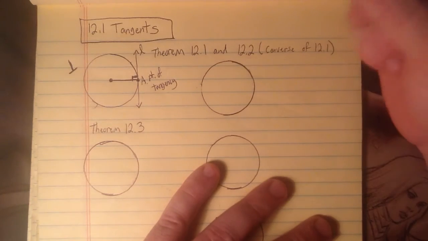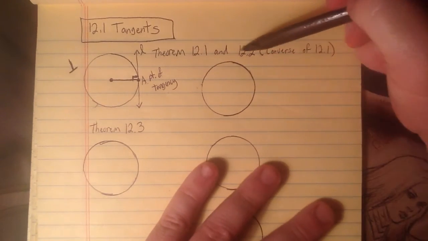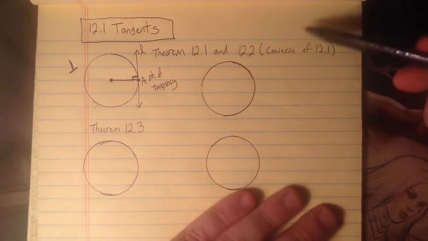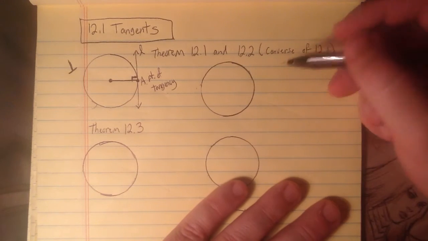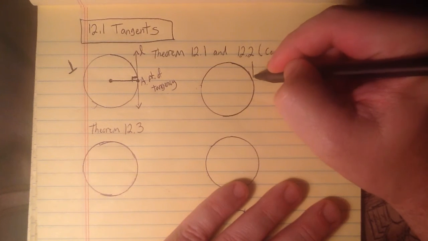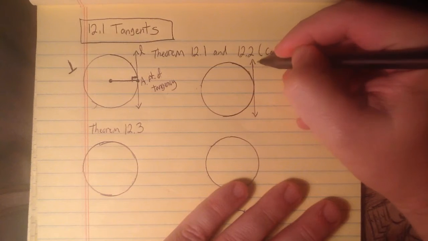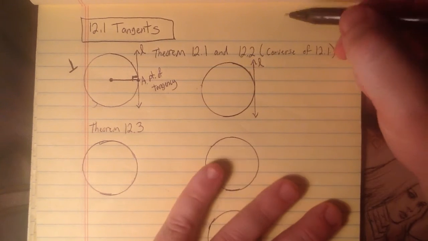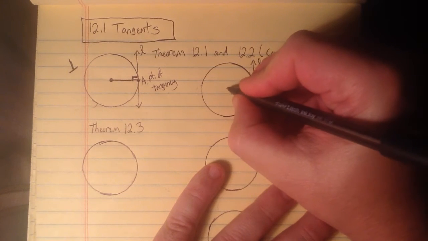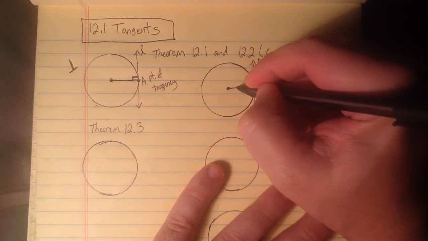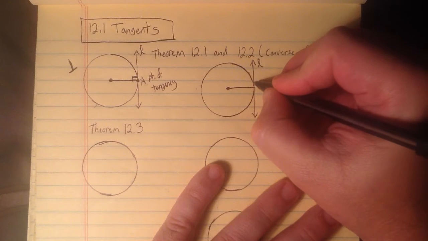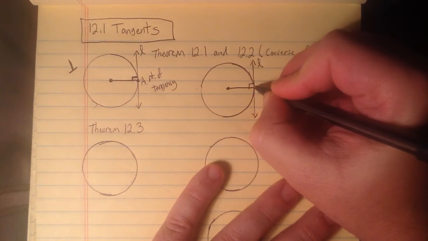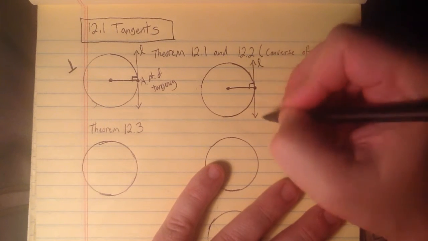Okay, all right. So theorem 12.2 basically is just the converse of 12.1. So now we're going to say everything backwards. It's really, really easy. So this one says that if you've got a line, okay, and we'll call it again line L, then if the radius of a circle forms a right angle, aka perpendicular, to that line at that one point of intersection, then this must be a tangent.